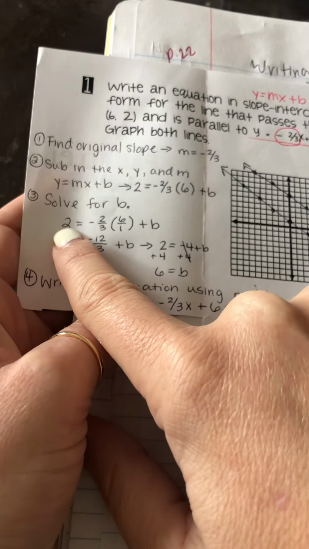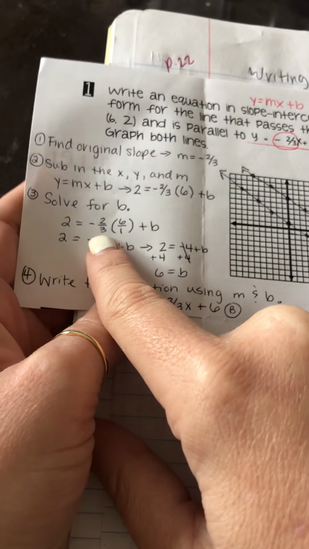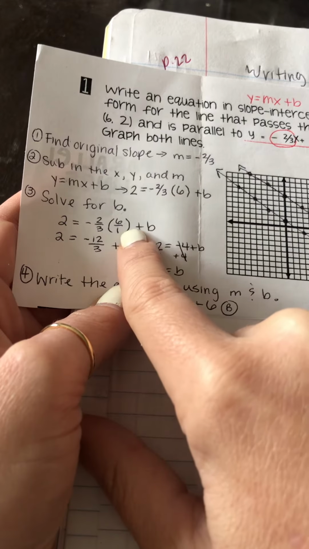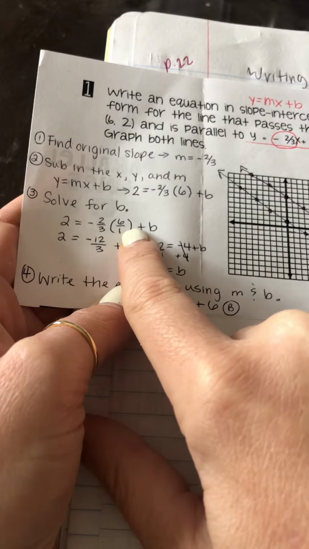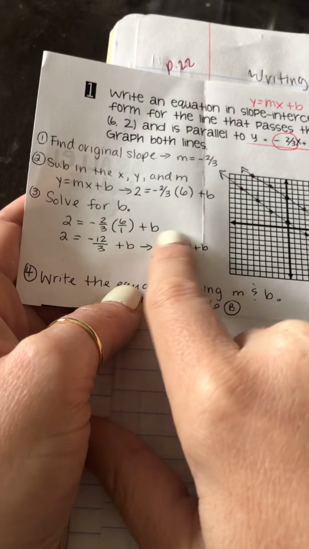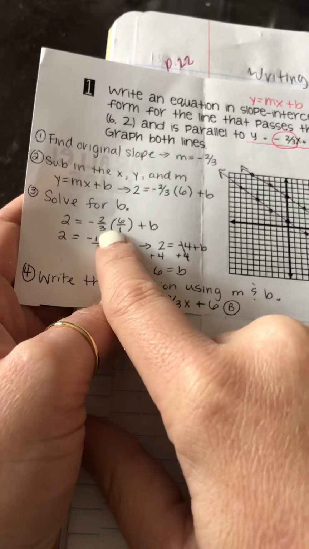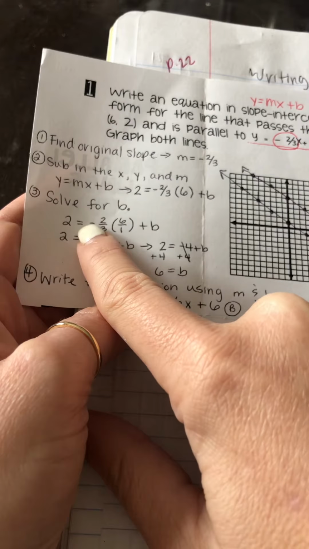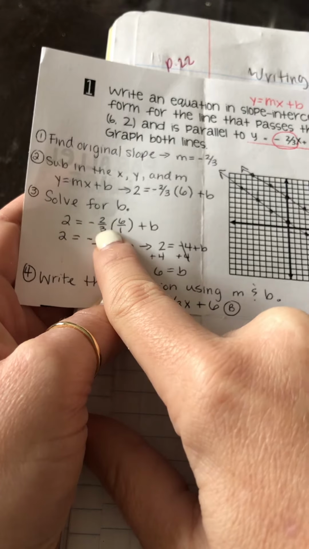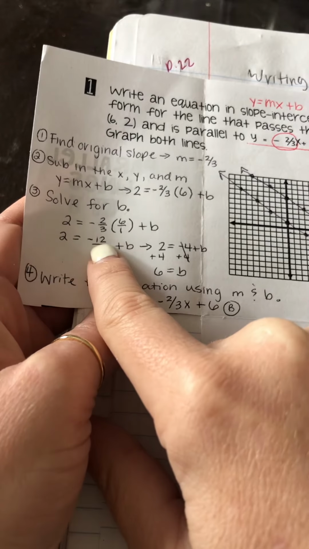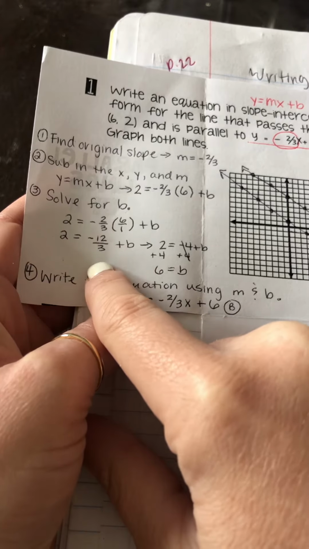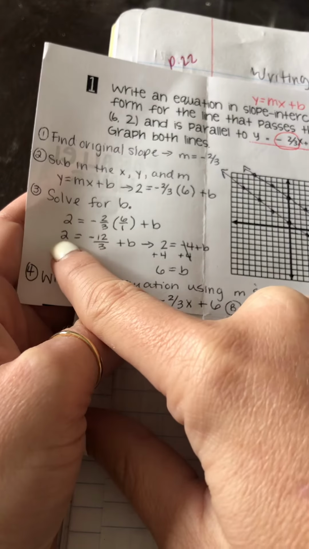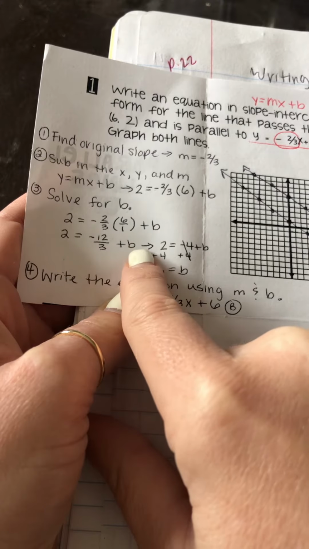So here we go. I just rewrote this down here. 2 equals negative 2/3. And I went ahead and changed my whole number 6 to be a fraction form, so it was easy to multiply here. So 6 over 1, and then we have our plus b still. You have to do your multiplication first. So we're going to multiply straight across, and I kept my negative up here with my 2 value. So I did negative 2 times 6, and I got 12. And then 3 times 1 gives me my denominator of 3. So my new equation, 2 equals negative 12/3 plus b.